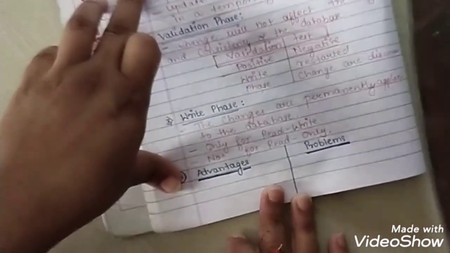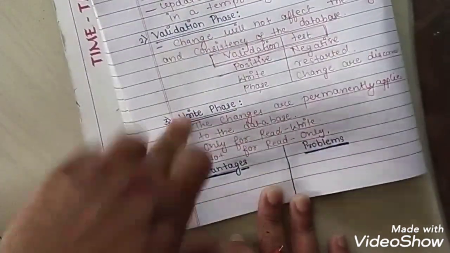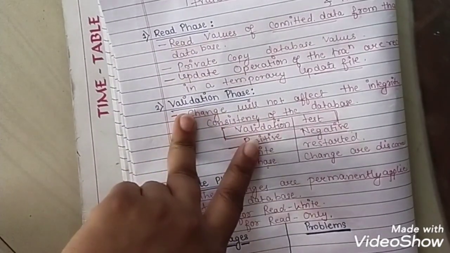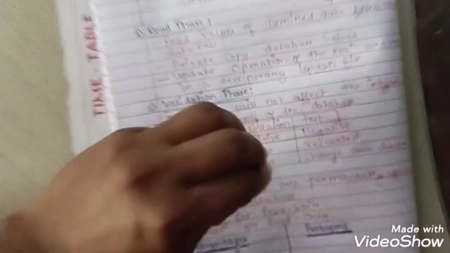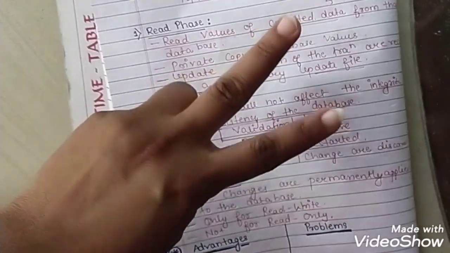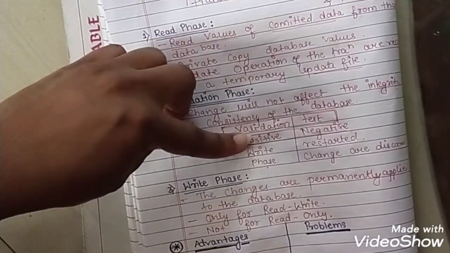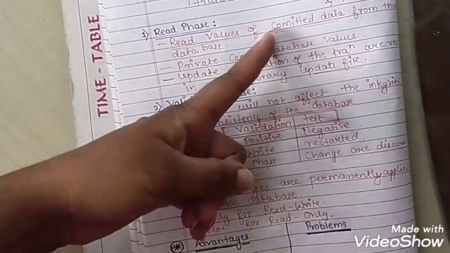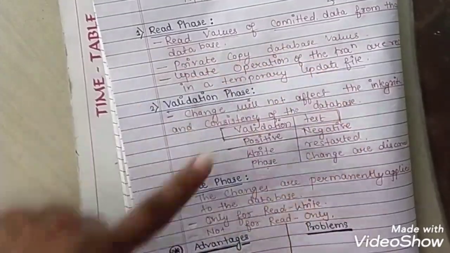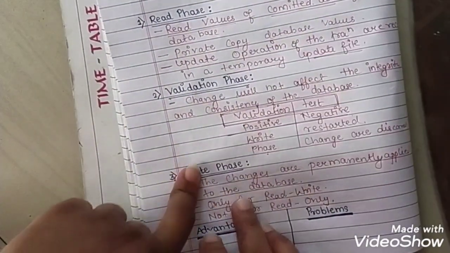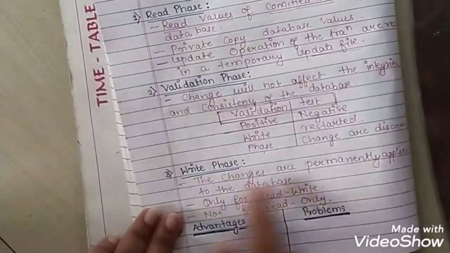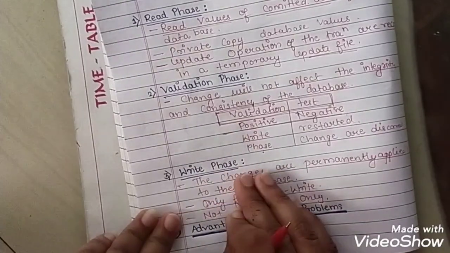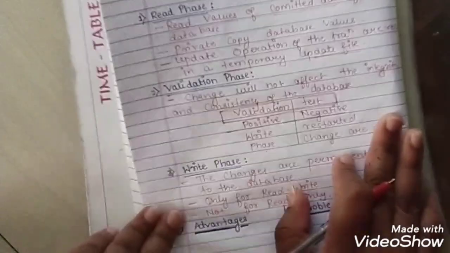Understood? These three phases: read phase, validation phase, write phase. The read phase will read all the values. The validation phase will check the validation, which will not affect the integrity and consistency of the database. If the validation test is positive, it will go to the write phase. Otherwise, if it is negative, it will restart and the changes will be discarded. Write phase means what? Here it only works on read and write, not for read only. Whatever changes have been done in the database will be permanently applied to the database.